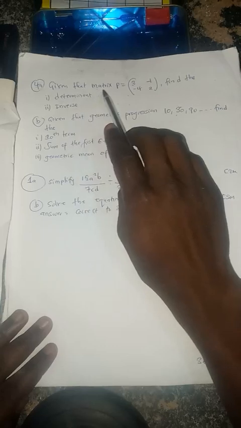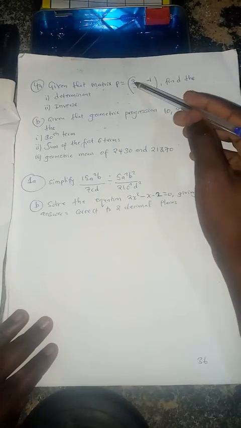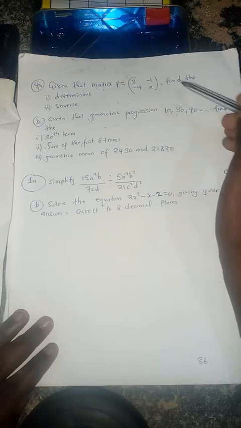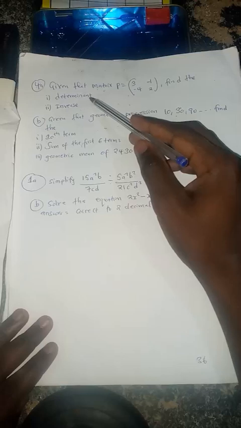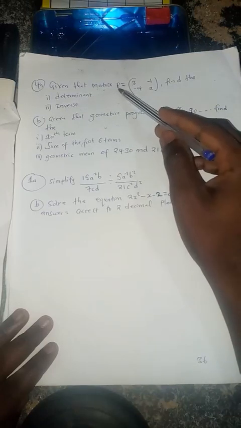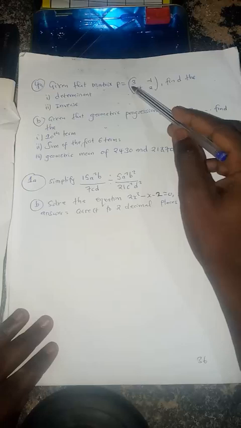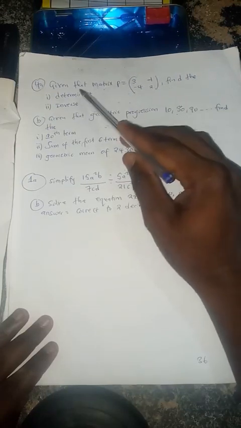Given that matrix P, we have 3, -4, -1 and 2. Find the determinant. All right, find the what? The determinant. So we have been told that this is matrix P. So what are we going to do? We have been asked to find the determinant.